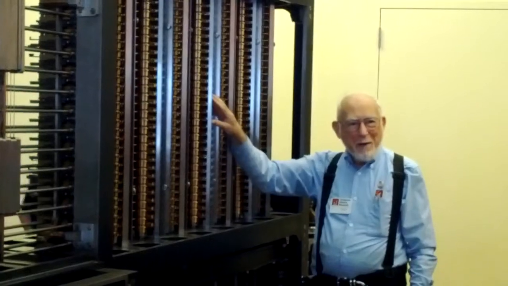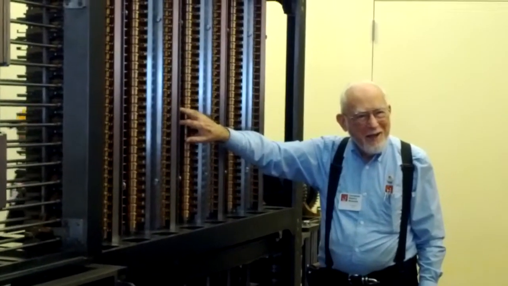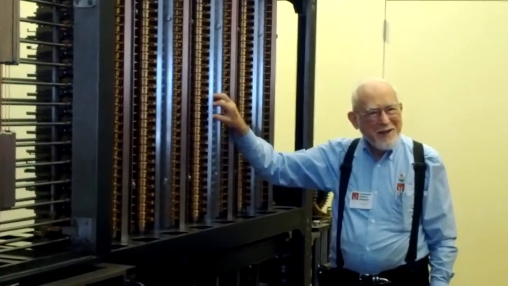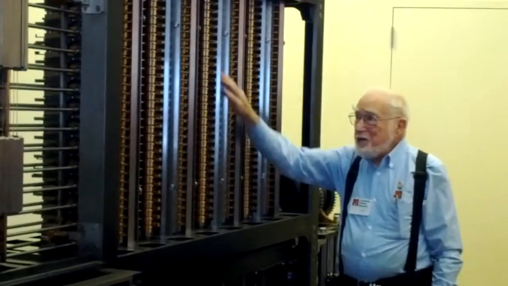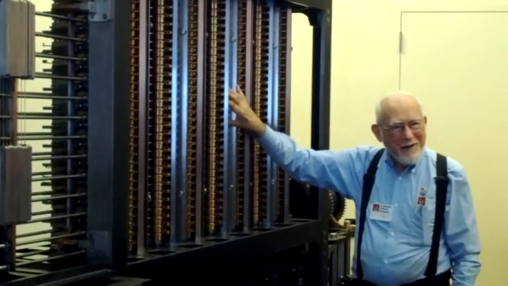Now here's the magic. This whole column goes up. It goes up just enough so these thin gears disengage, but the thick gear stays engaged. Now if these are returned to their original position, that restores the number here.